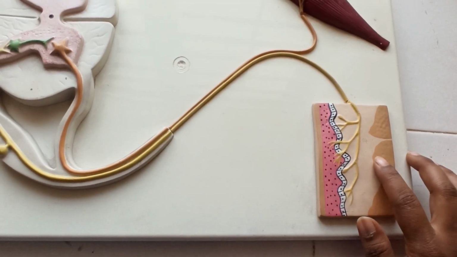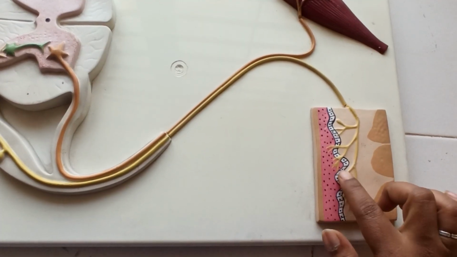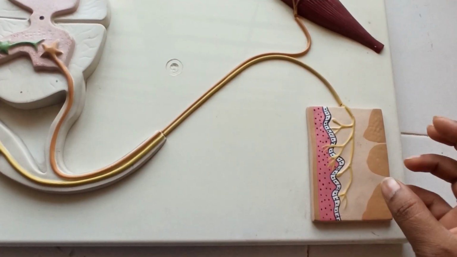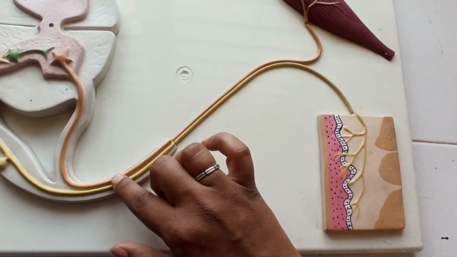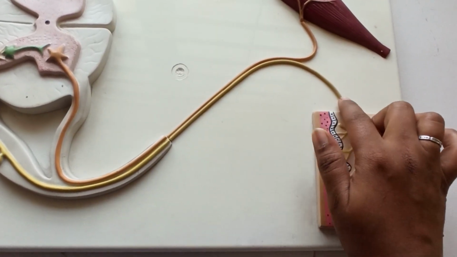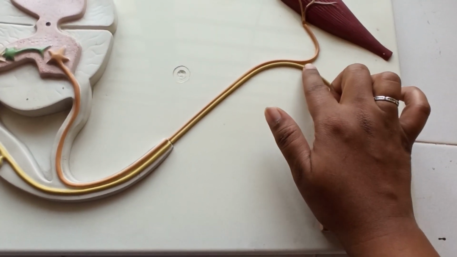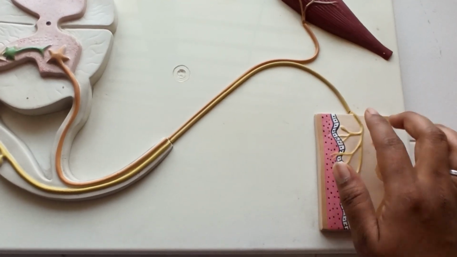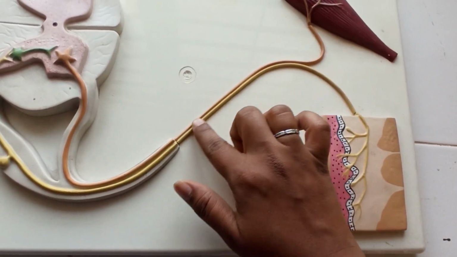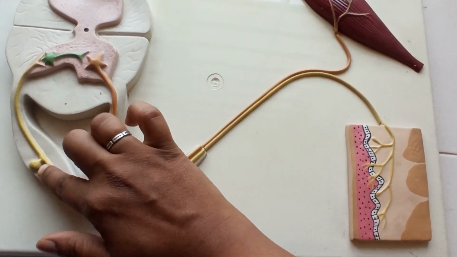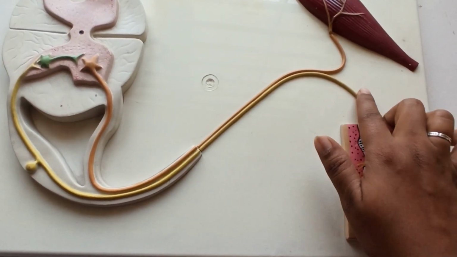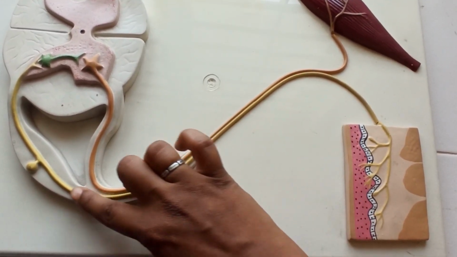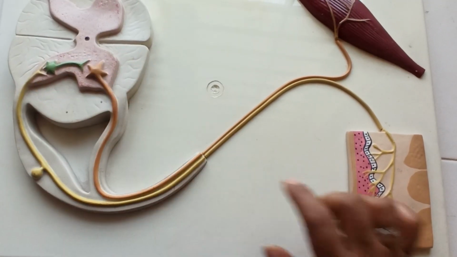Then we have the sensory neuron. These receptors will take the signals and pass them on through the sensory neuron, the yellow coloration which you see. The stimulus is converted into a nerve impulse which is carried by the sensory neuron to the spinal cord, right? So the signals are converted into a nerve impulse which is carried to the spinal cord.